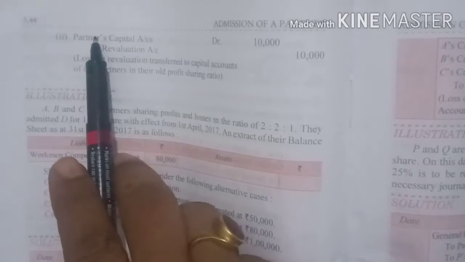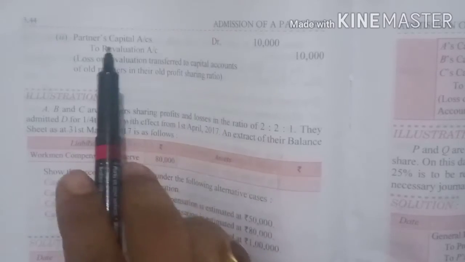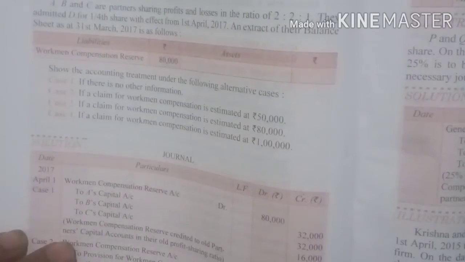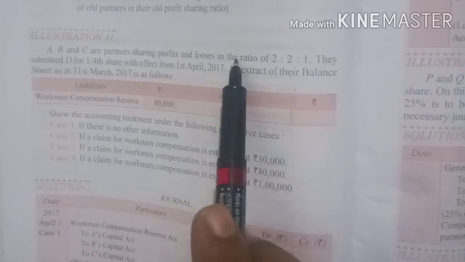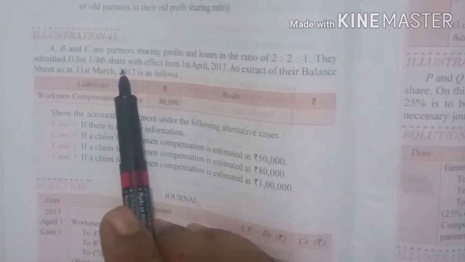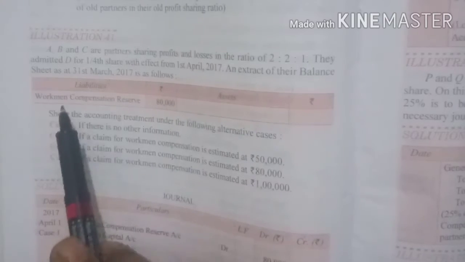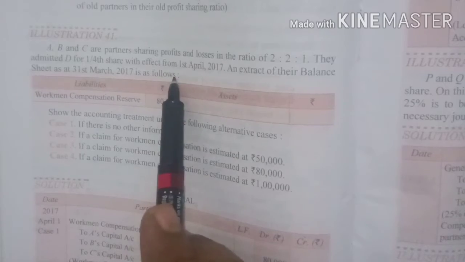Now see the entry, as I said. The revaluation amount will be transferred to the partners' capital account: partners' capital account debit to revaluation account. Why? Because the loss has been transferred to the old partners. Check out one small illustration related to this. A, B, C are partners sharing profits and losses in the ratio of 2:2:1. They admitted D for a 1/4 share with effect from 1st April 2017, and an extract of their balance sheet as at 31st March 2017 is as follows.